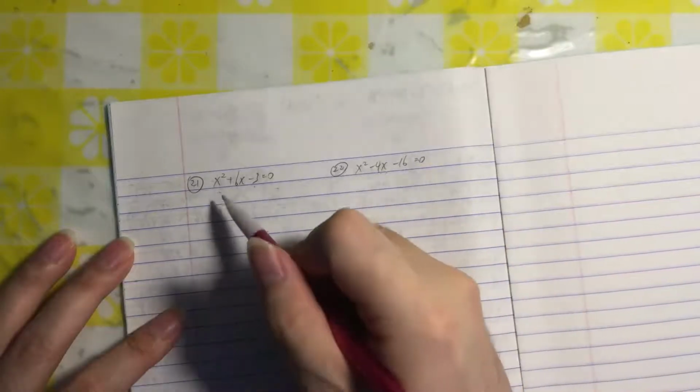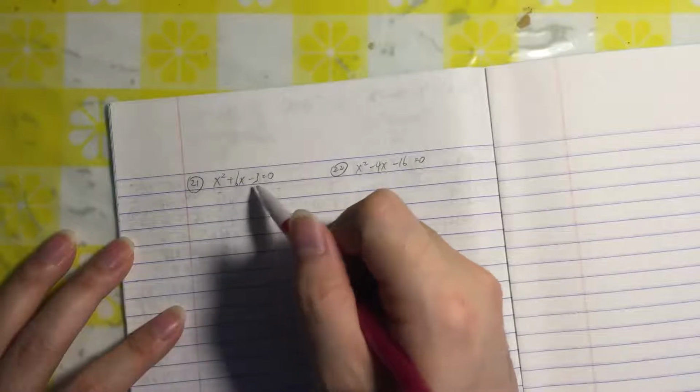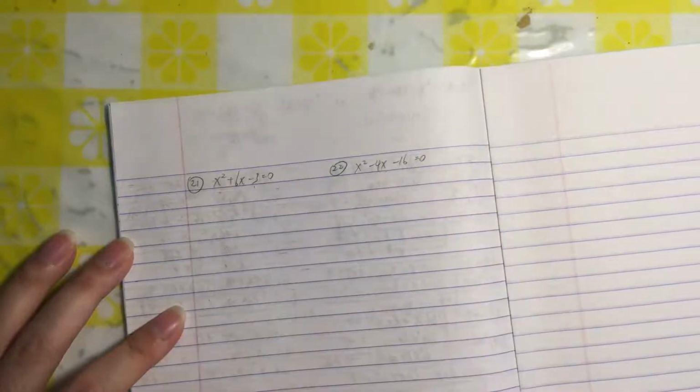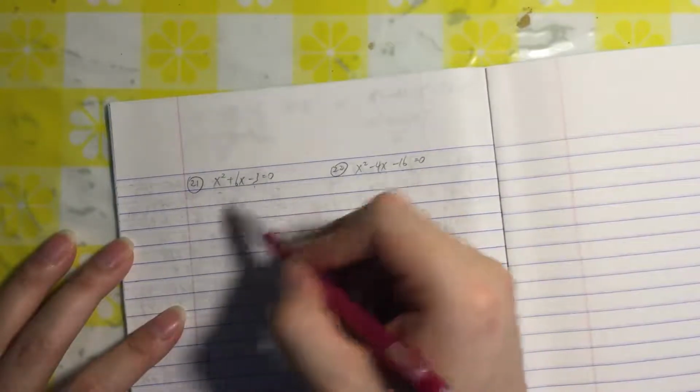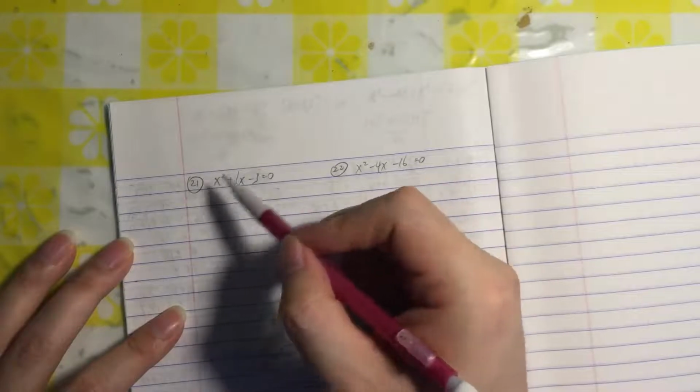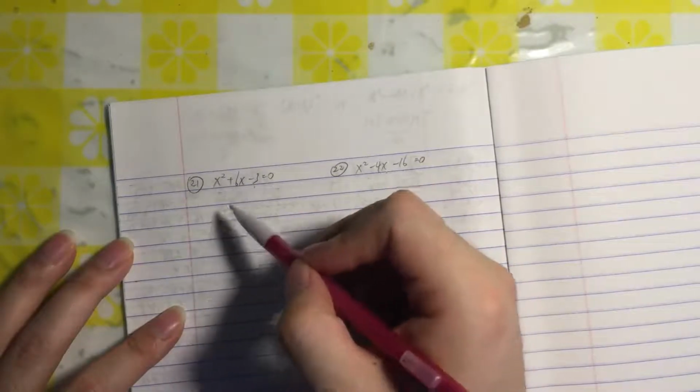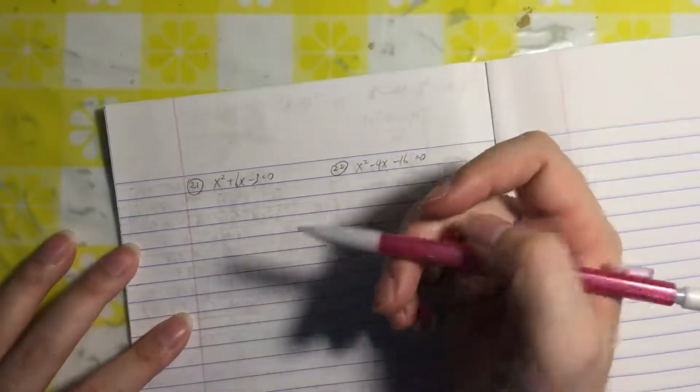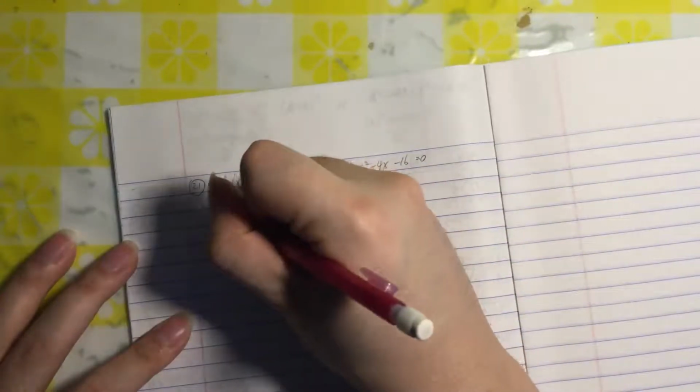Next example. s squared plus 6s minus 3 equals 0. Here we can see that the left side of the equation is not factorable. When it's not factorable, we can try to solve the equation by completing the square. So first step, we keep s terms on the left side.